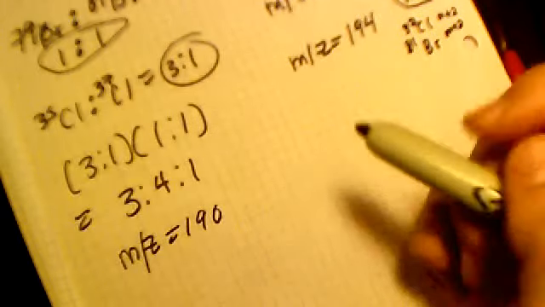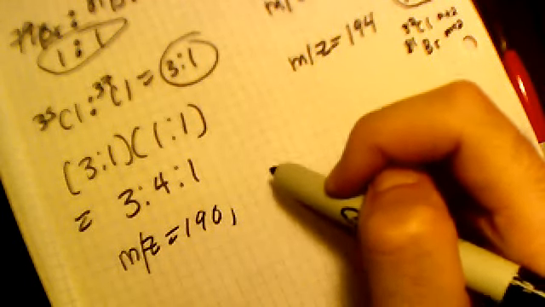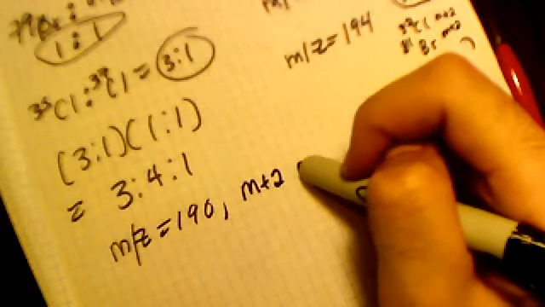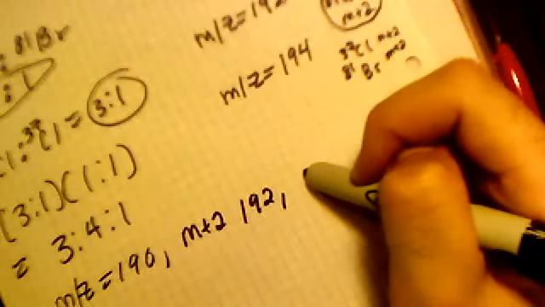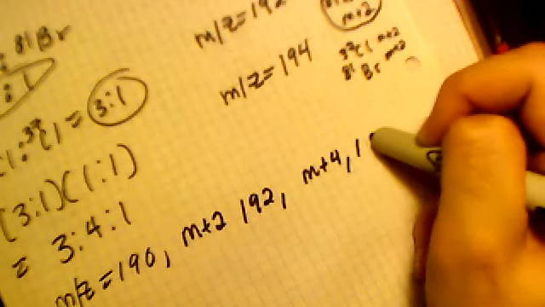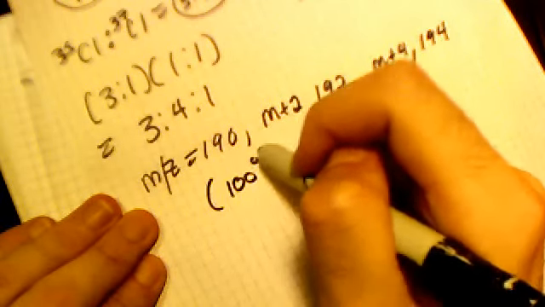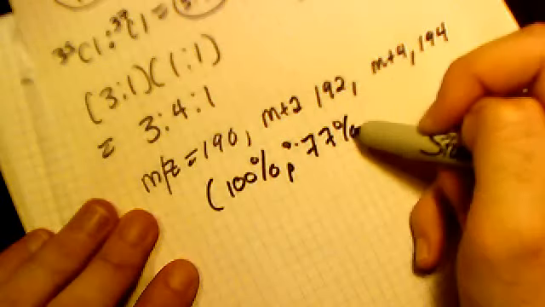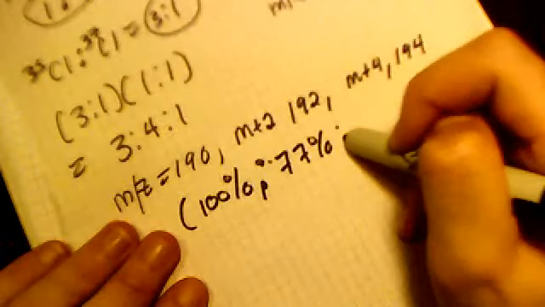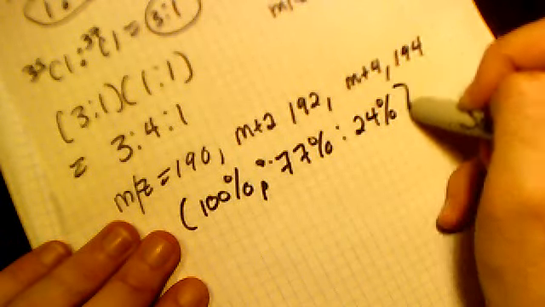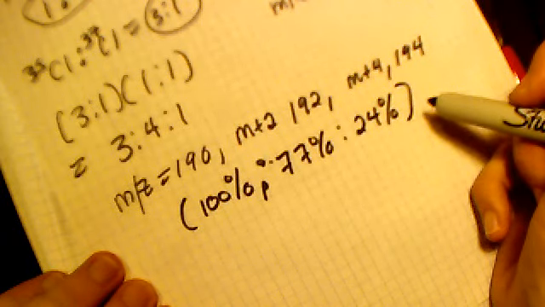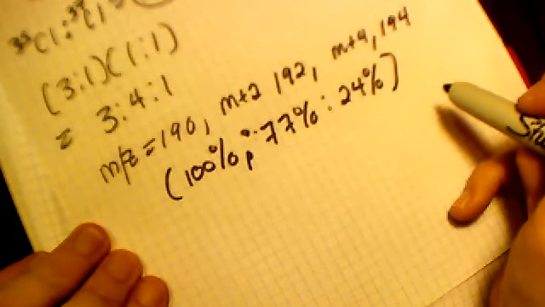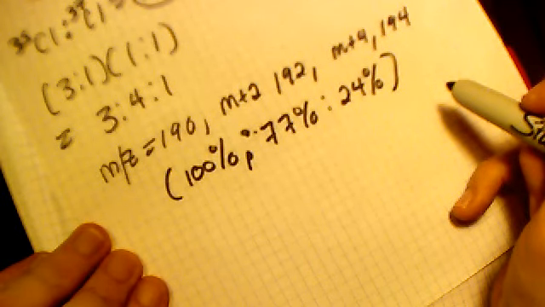The ratios of the peaks for M/Z 190, the M plus 2, which is 192, and the M plus 4, which is 194, is going to be 100% to 77% to 24%. Now, how did they get that? The ratio.